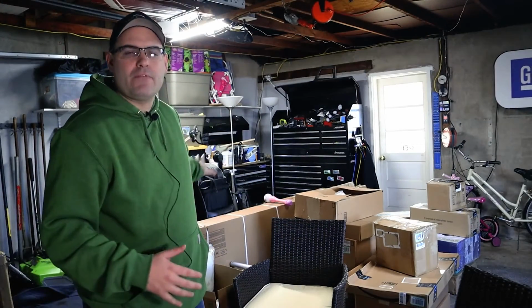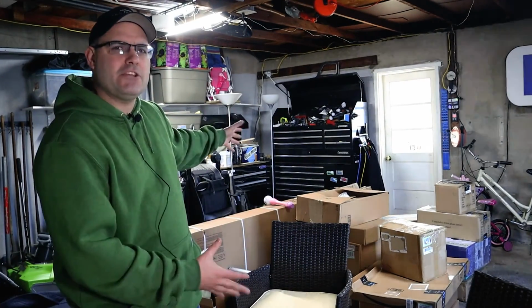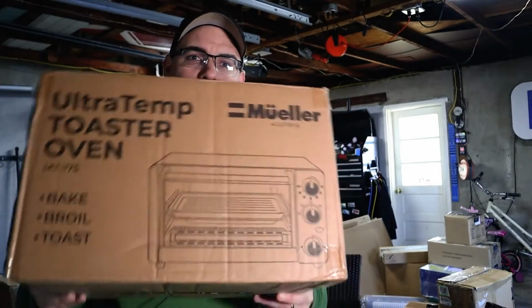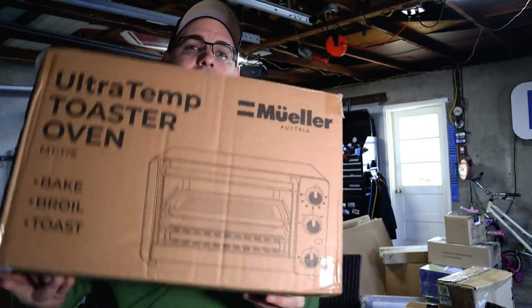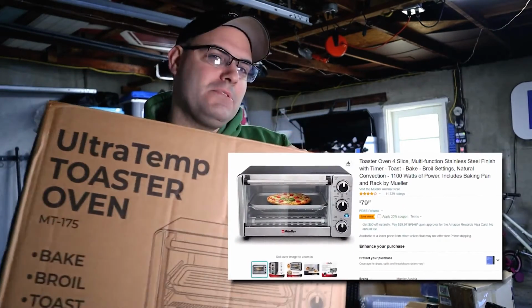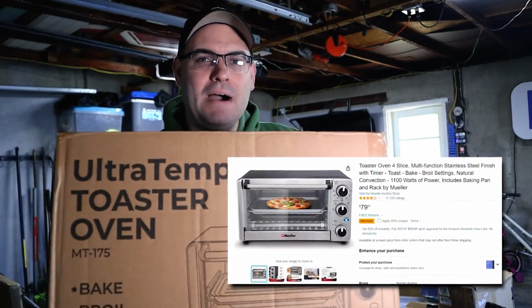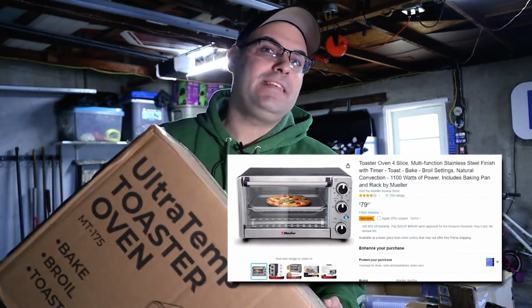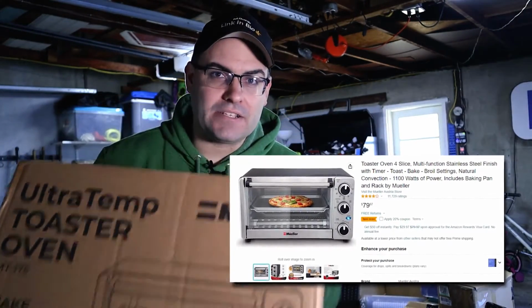Now, I'm not gonna go through every single item here. I do wanna show you some of the highlights, some of the things that I think are either cool or absolutely gonna be winners. First off, we've got the whole reason why I bought this particular pallet. I saw this Mueller Ultra Temp toaster oven sticking out of the top of the box, and again, that's why I bought it. It has a retail value of about 90 bucks.